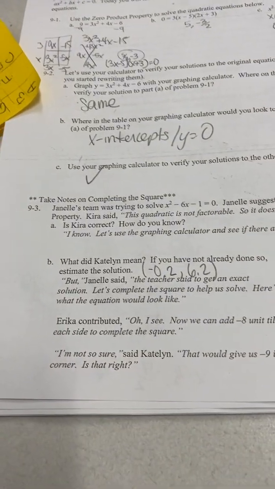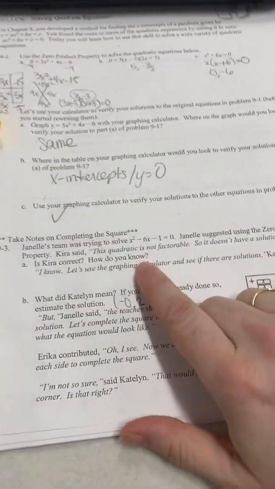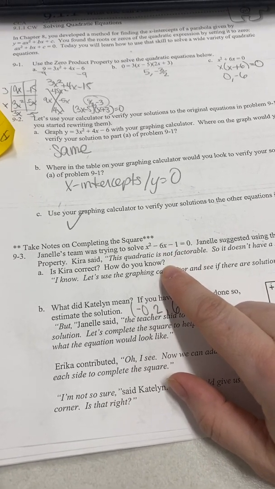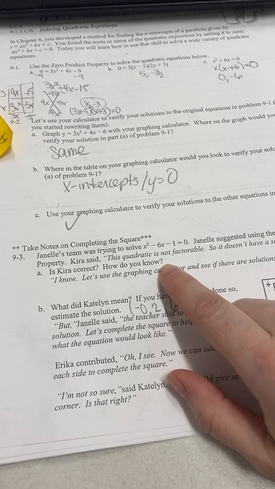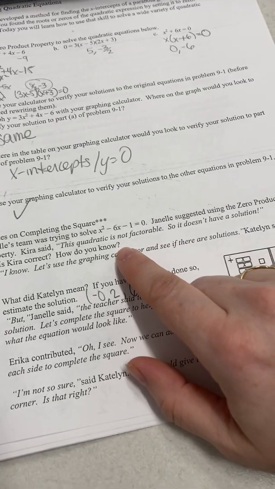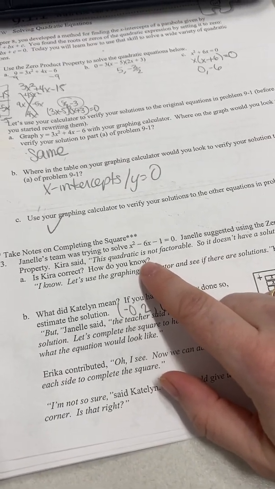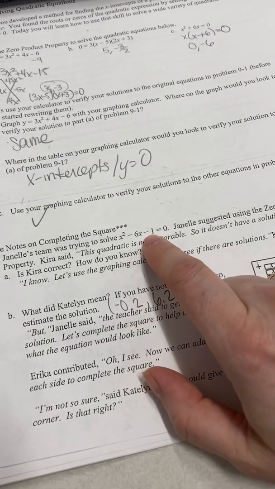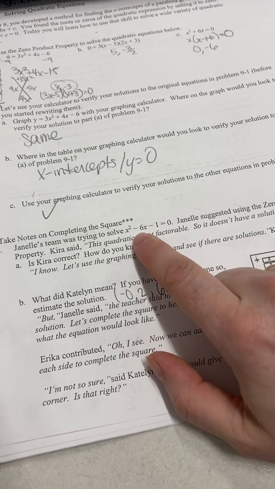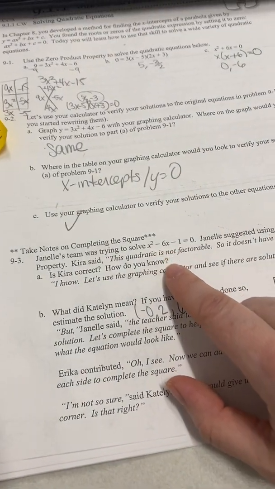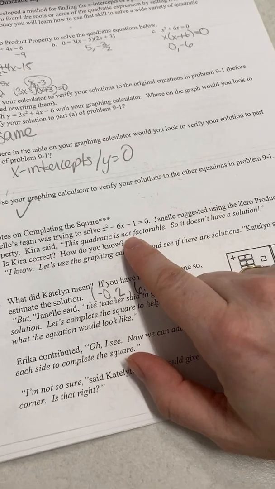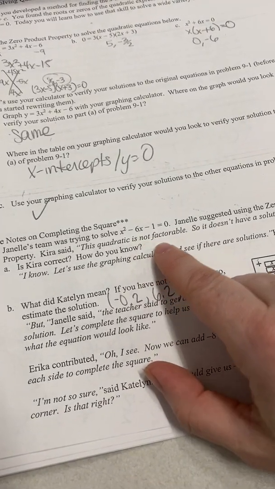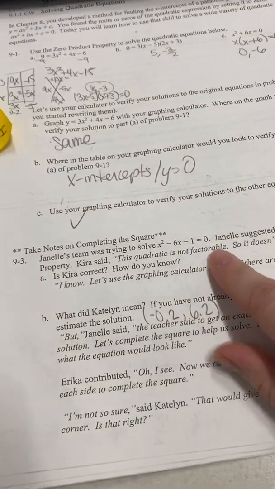Now we're going to talk more about completing the square. So it says Janelle's team is trying to solve this. She suggests using the zero product property. Kira says that quadratic's not factorable, so it doesn't have a solution. Is Kira correct, and how do you know? So if you try to factor this, you would never find something that multiplies to be negative 1 that adds up to be a negative 6. And so she's right, it's not factorable. However, it could still have a solution. It just means it's not an integer solution.